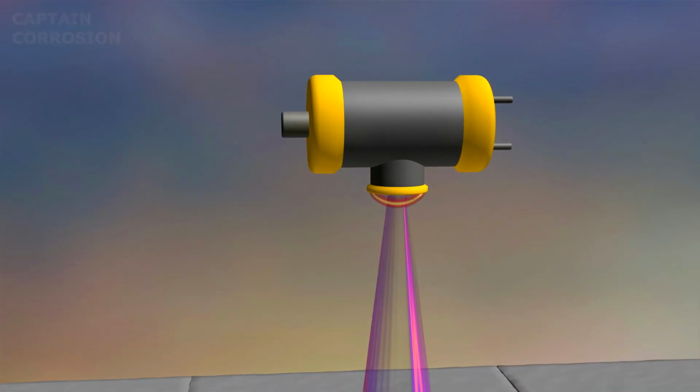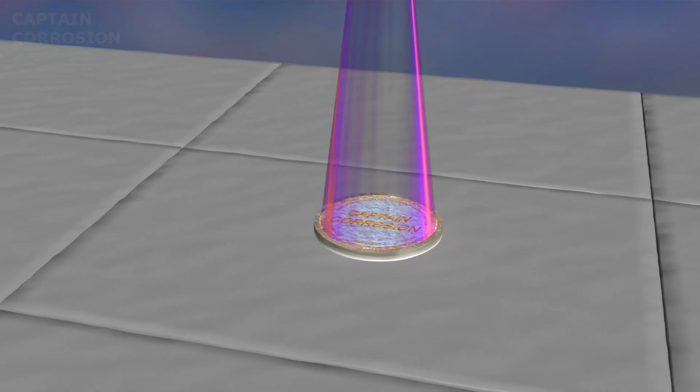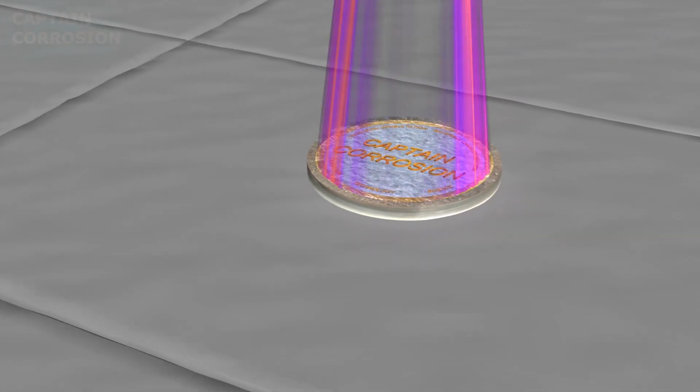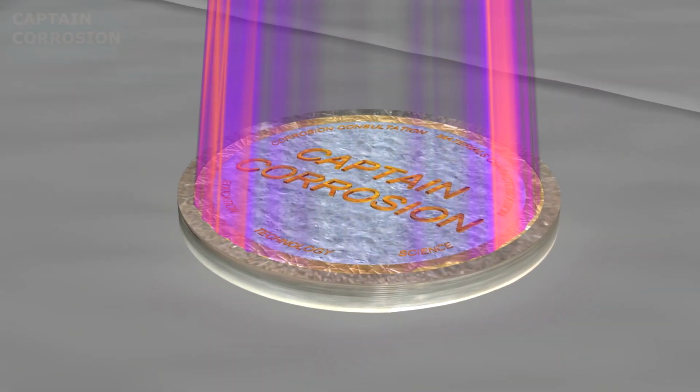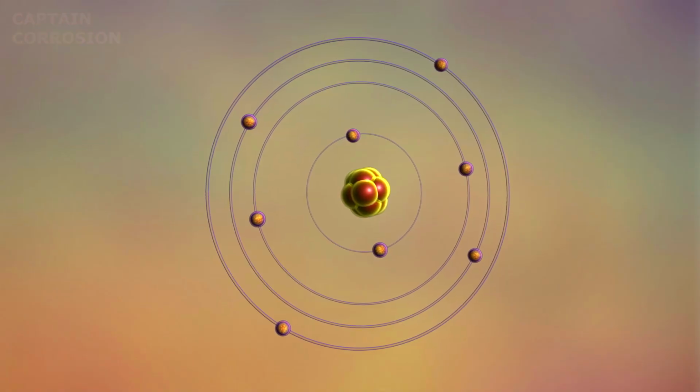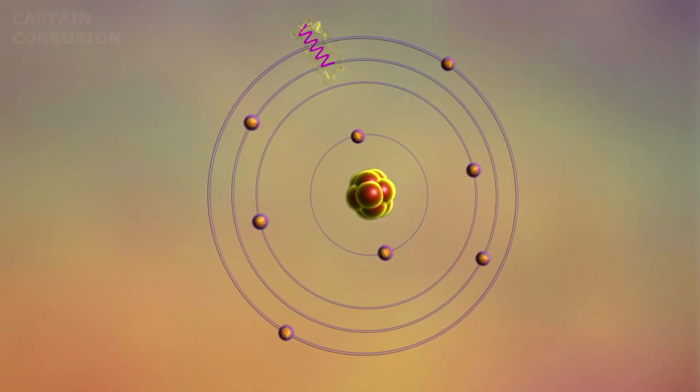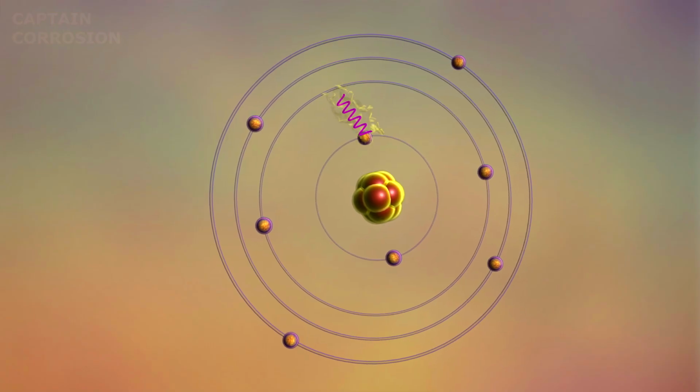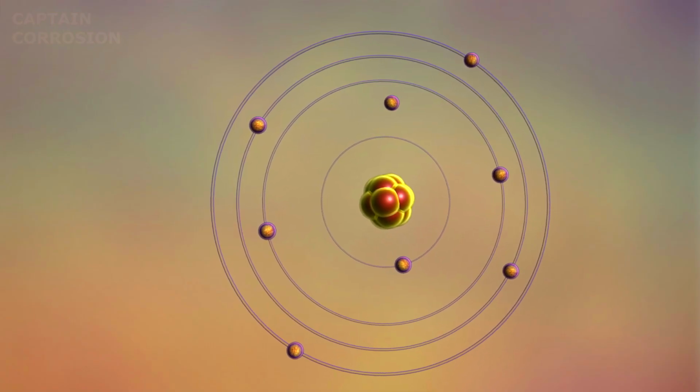In X-ray fluorescence spectroscopy, an X-ray source is used to irradiate the sample with X-ray radiation. If the energy of this radiation is sufficient, then it will interact with the atom's inner shell electrons, causing them to be kicked out.